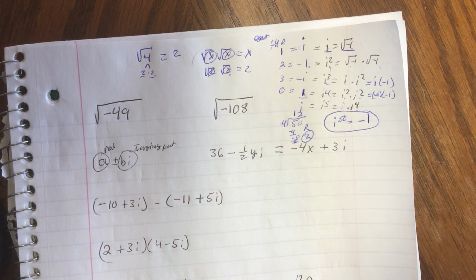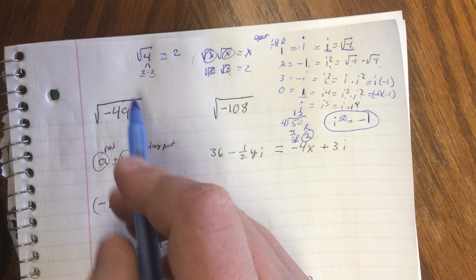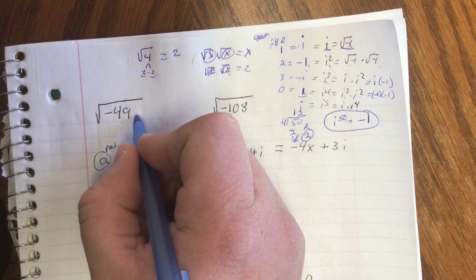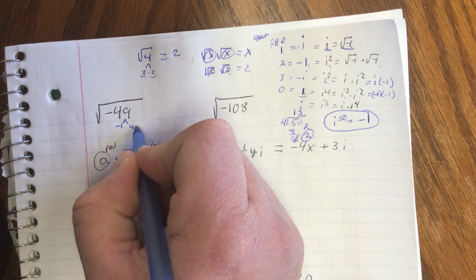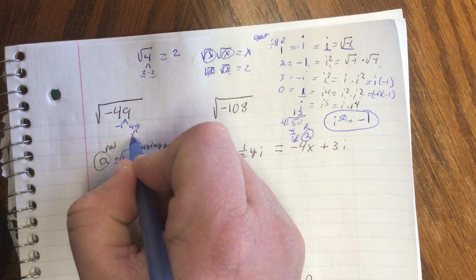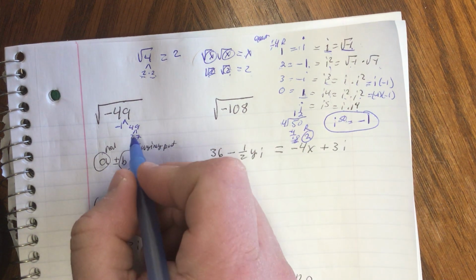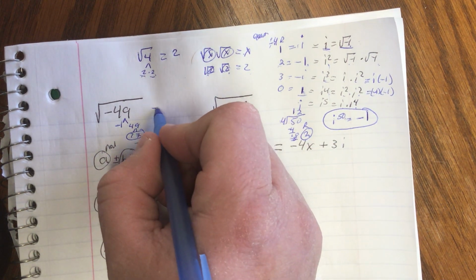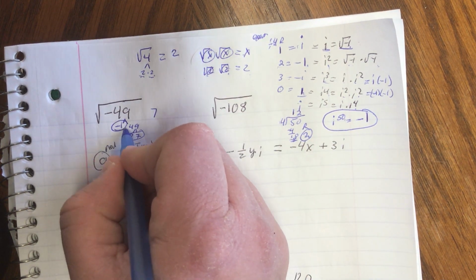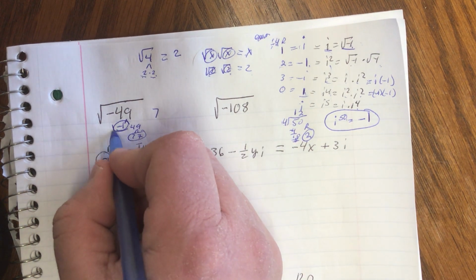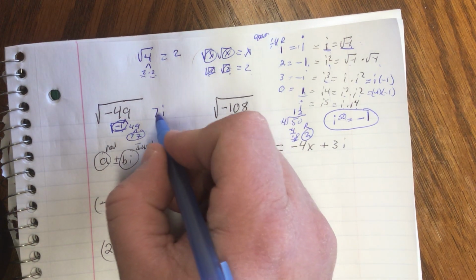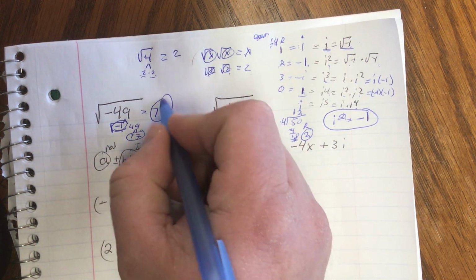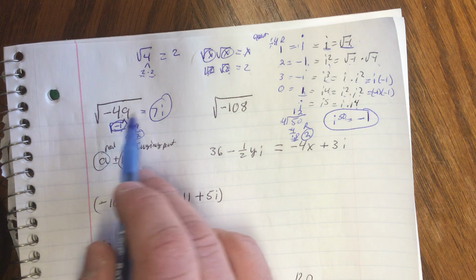So that's the first thing you need to know. Next thing you need to know is just how to do these. So really the square root of negative 49, if you factor tree that, would be negative 1 and 49. And 49 is 7 and 7. I have a pair of 7s, I can bring that out. And then I have the square root of negative 1. Well, the square root of negative 1 is i. So therefore, the answer here is 7i. Square root of 49 is 7.